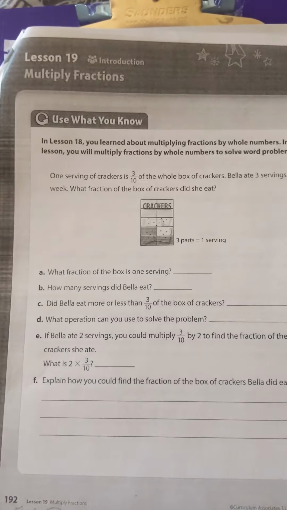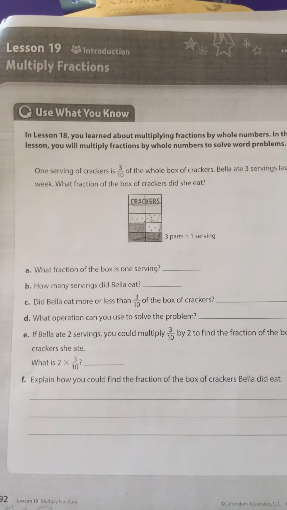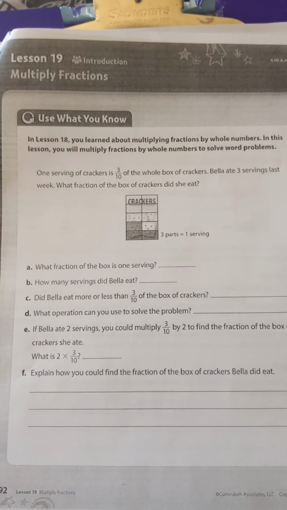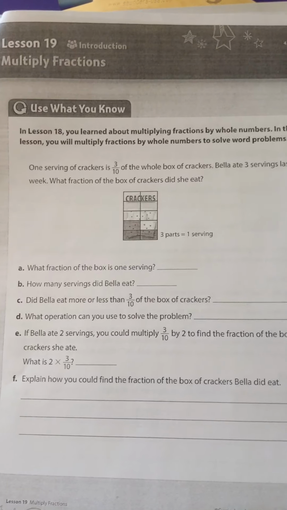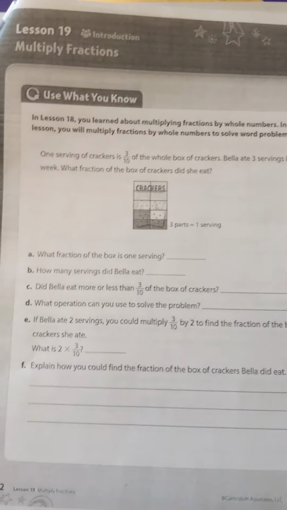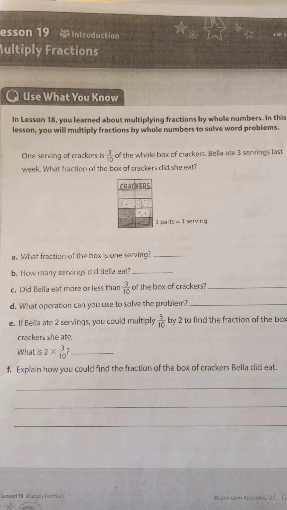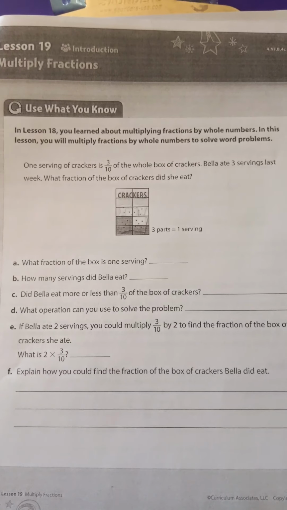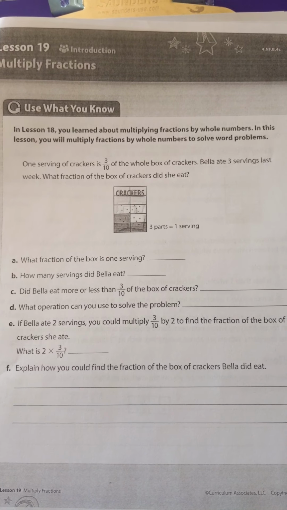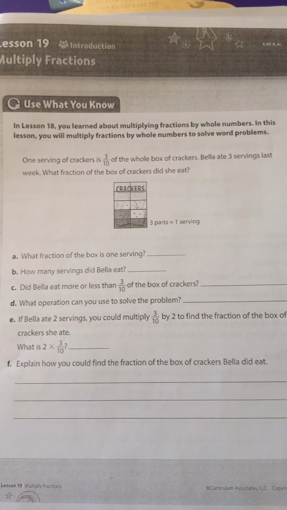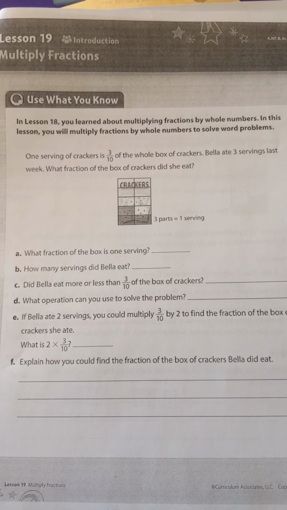So go ahead and open up to lesson 19, which is basically going to build off of lesson 18. So if you understood lesson 18, this is going to be pretty easy for you. It says in lesson 18, you learned about multiplying fractions by whole numbers. In this lesson, you will multiply fractions by whole numbers to solve word problems. So basically all we're doing is just doing word problems.